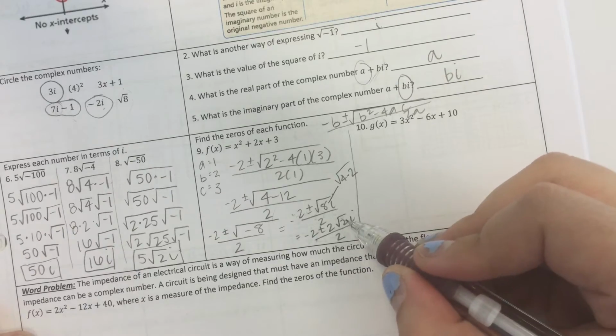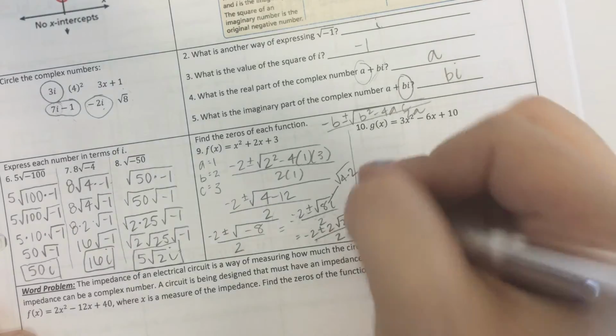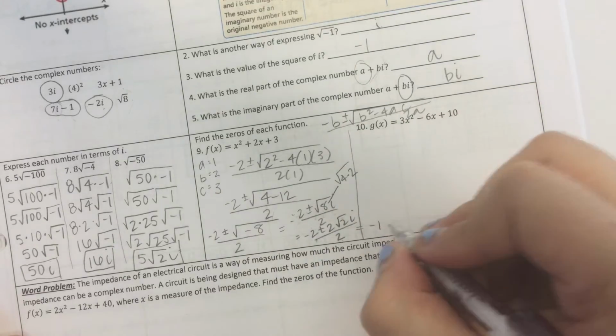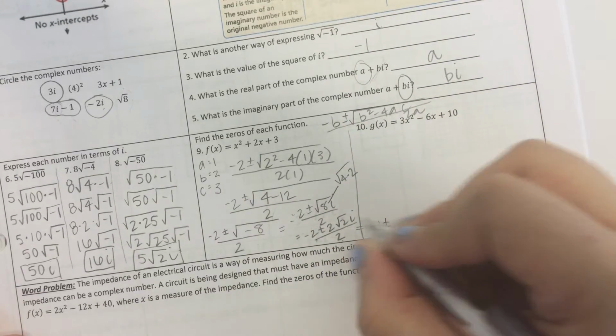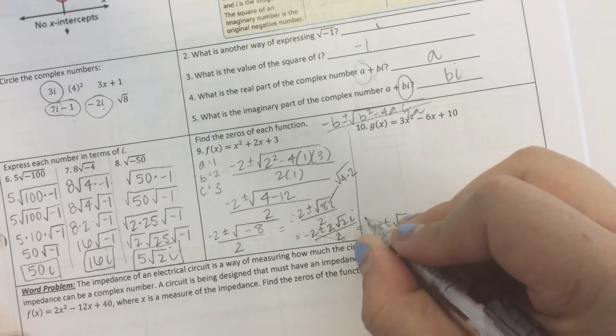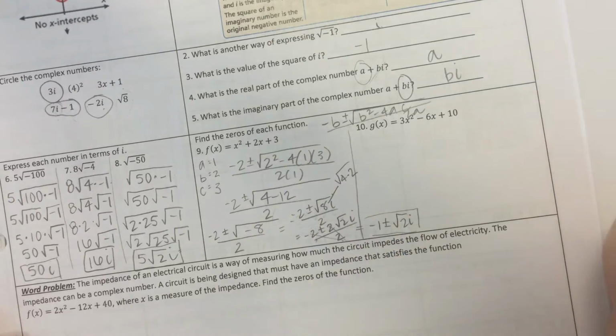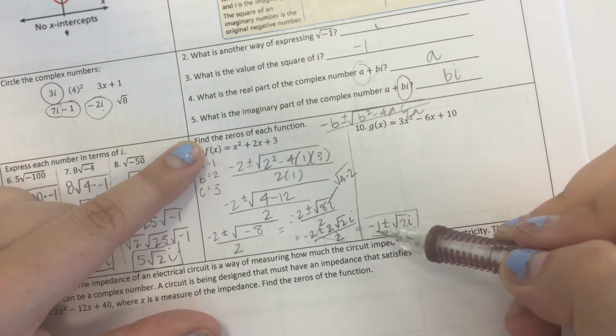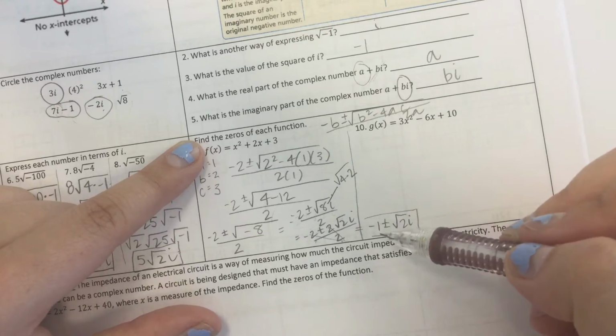I cannot divide this by 2, but I can divide this by 2. So really our solution is negative 1, because negative 2 divided by 2 is negative 1, plus or minus, the 2's cancel, radical 2i. And that is our solution, our zeros for this function. Or two of them: negative 1 plus radical 2i, and negative 1 minus radical 2i.